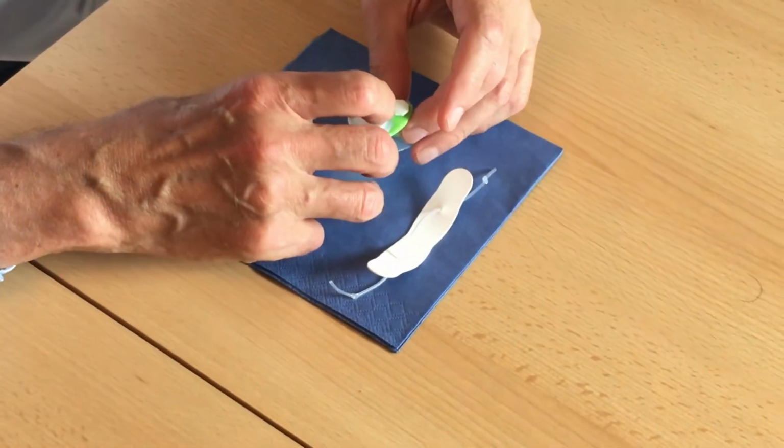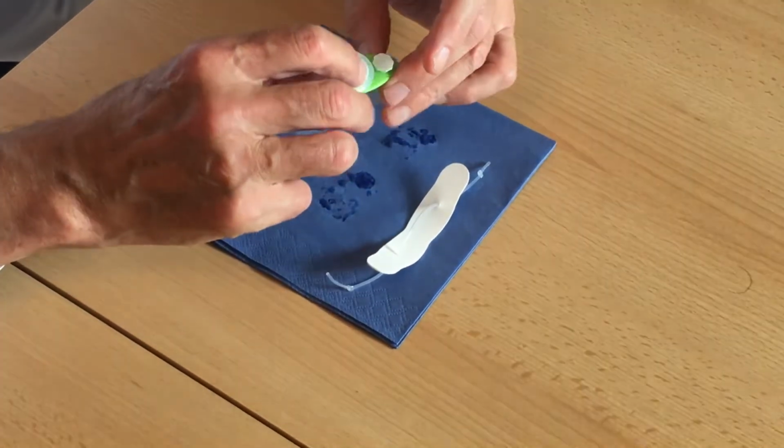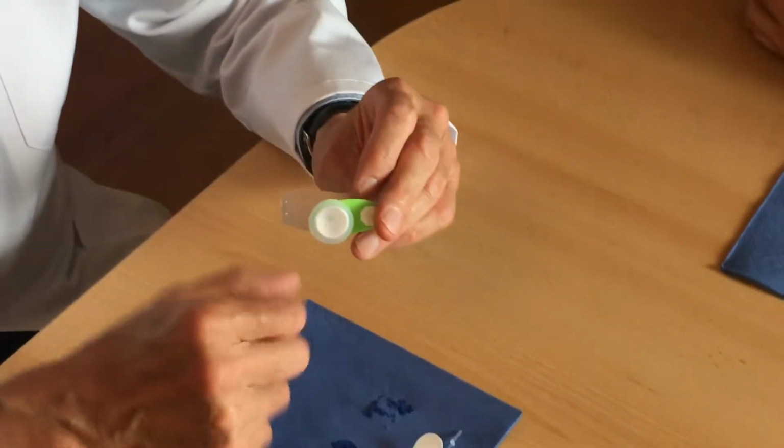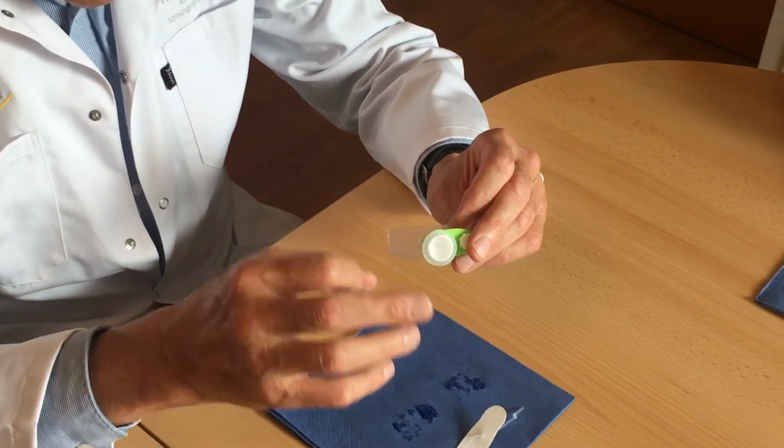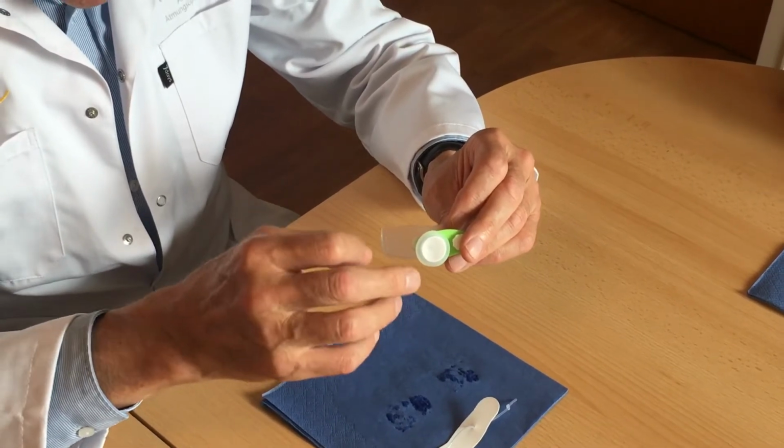As you can see, the activator shows an inversion of the membrane, and this is the indicator which gives the clear signal there is negative pressure. So would you be so kind to do the same exercise?